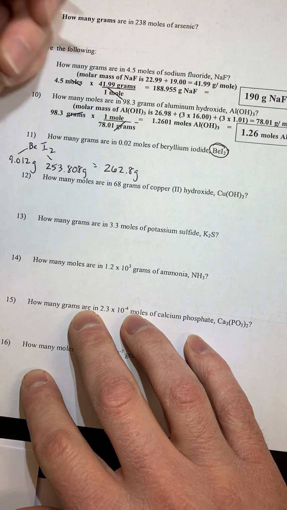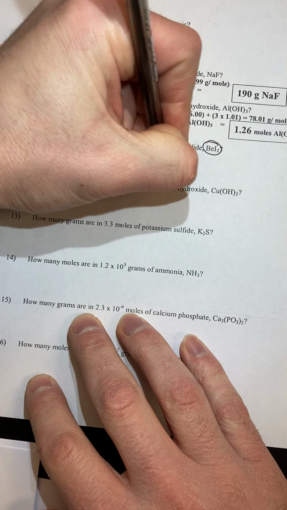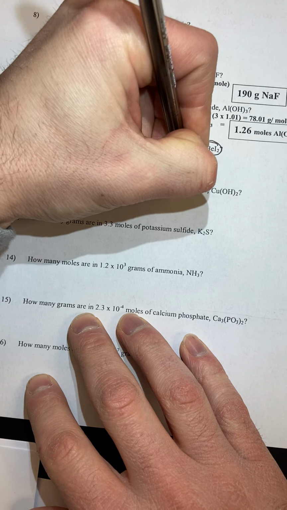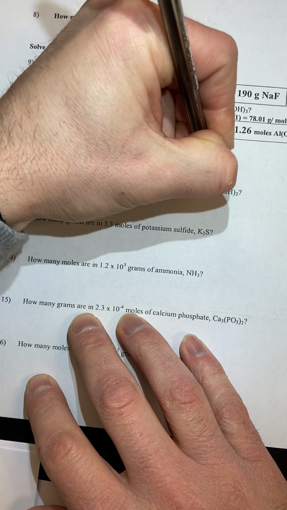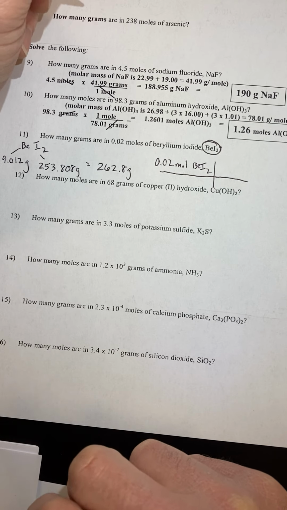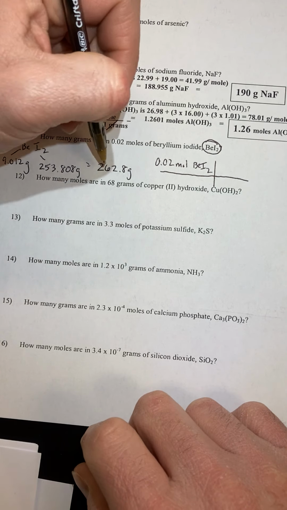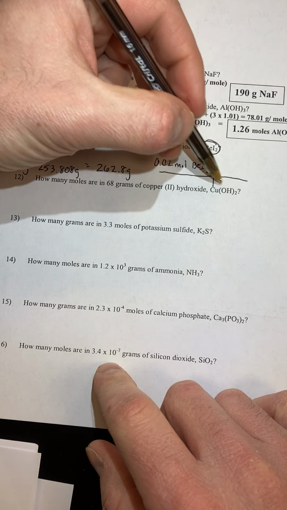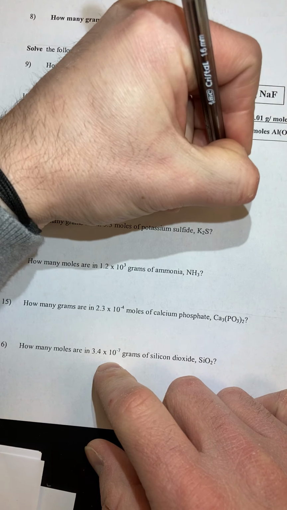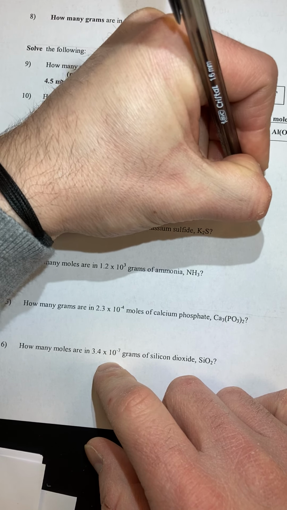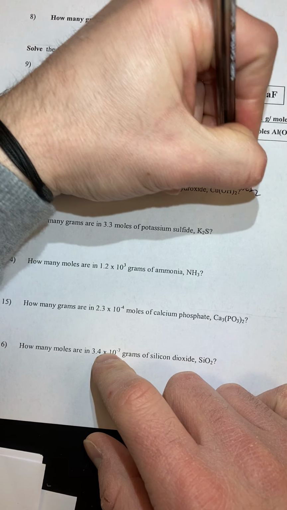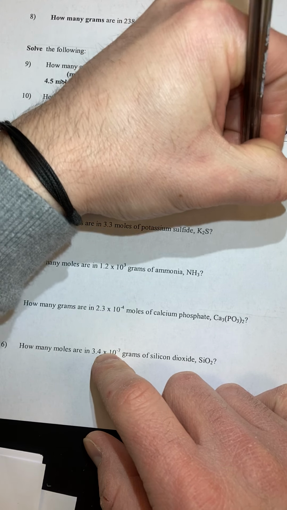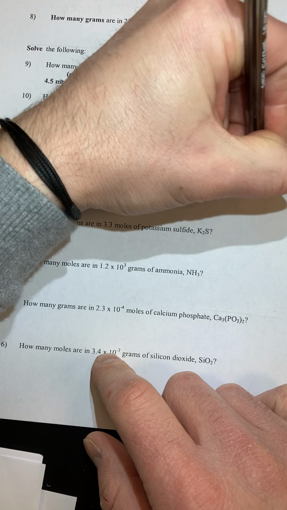All right, next, when we set up our dimensional analysis, we're going to have 0.02 moles of beryllium iodide. Now, the mass of beryllium iodide is going to be 262.8. Again, we want diagonal units to be the same. So if you remember back from when we did dimensional analysis, we want this to be 1 mole of beryllium iodide, and then this to be 262.8 grams of beryllium iodide.